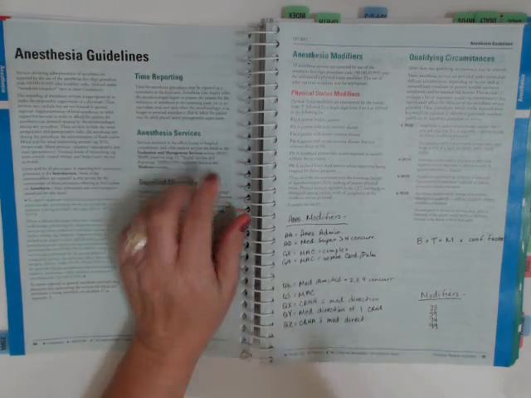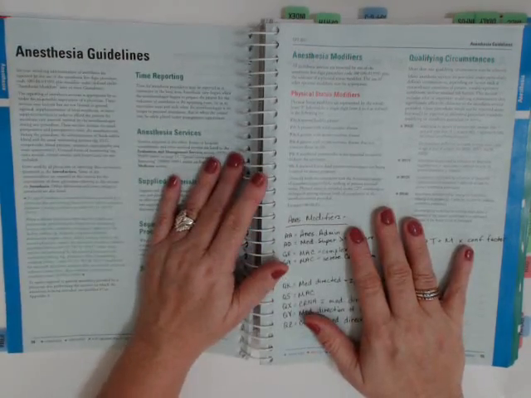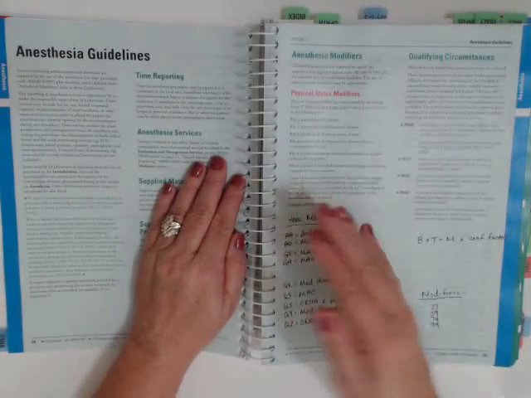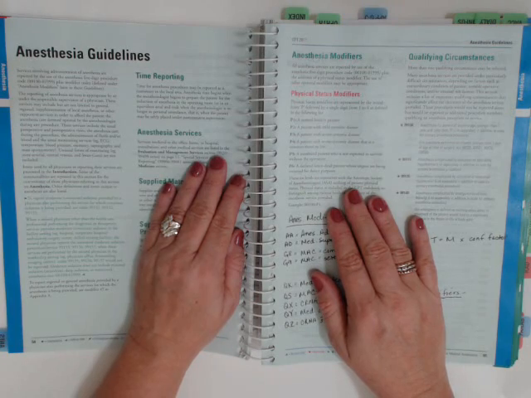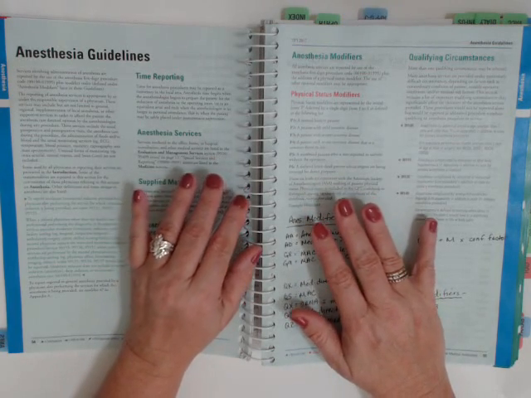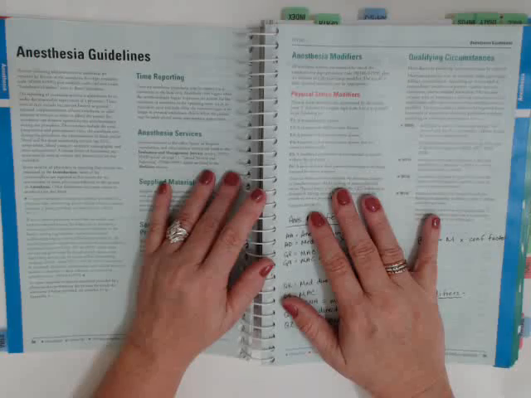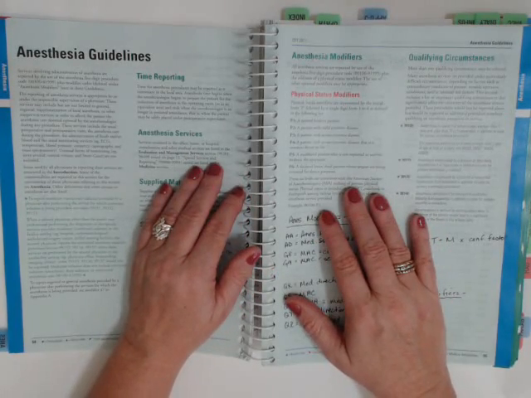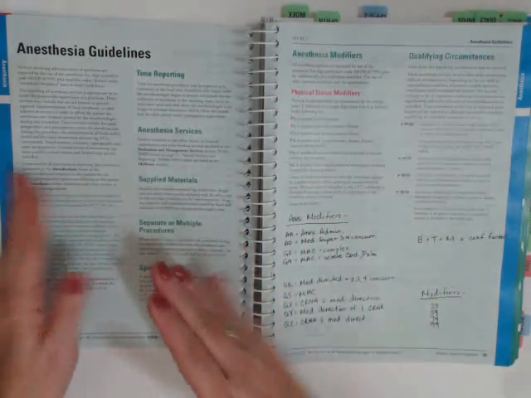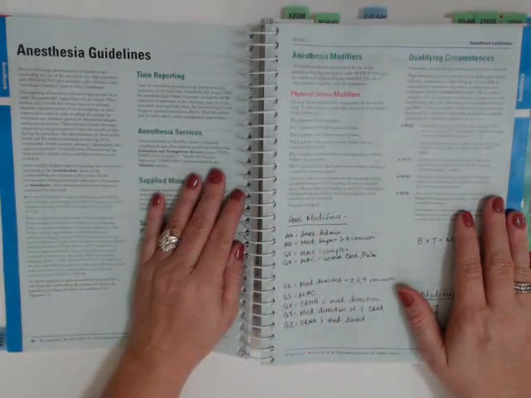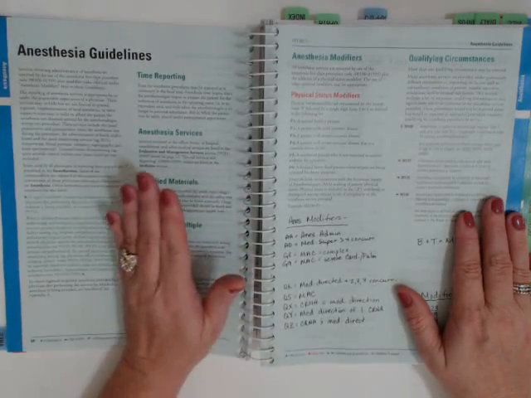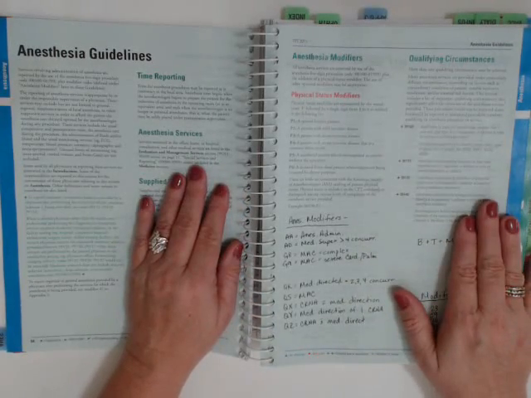You would never code anesthesia and the surgery code at the same time, unless you wore 2 hats for your facility or something. And then you would code anesthesia and then code the surgery. Typically, that never happens. You either code anesthesia or you code the procedures.